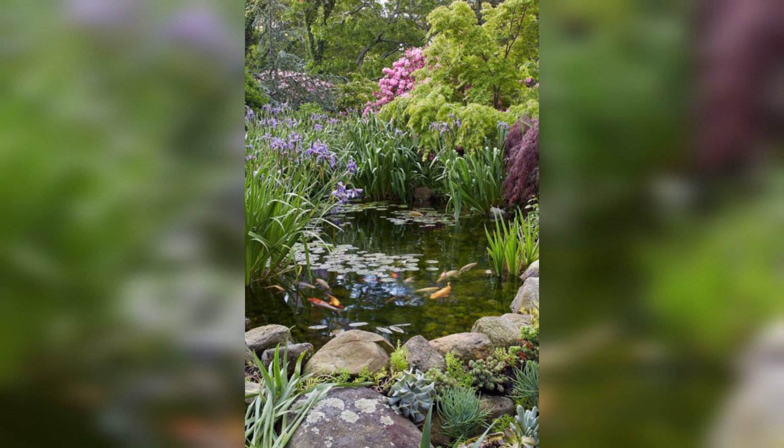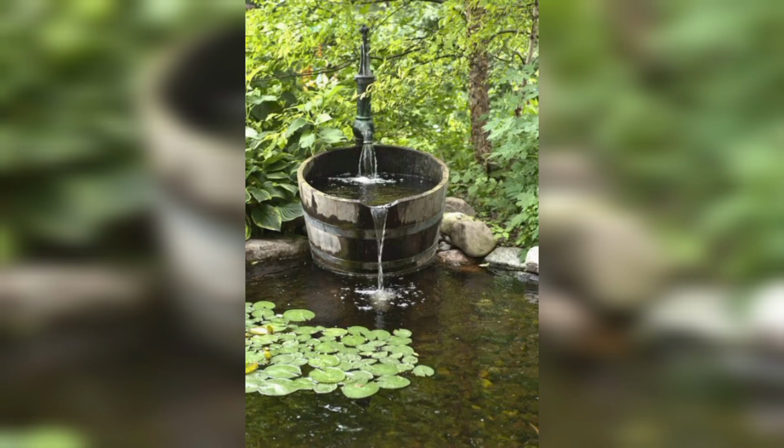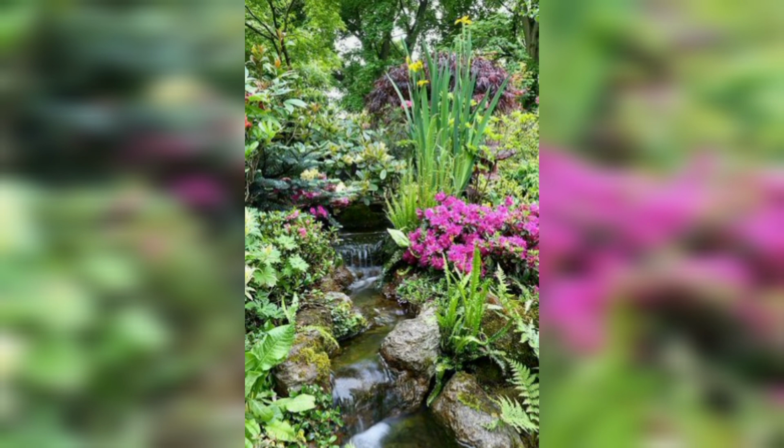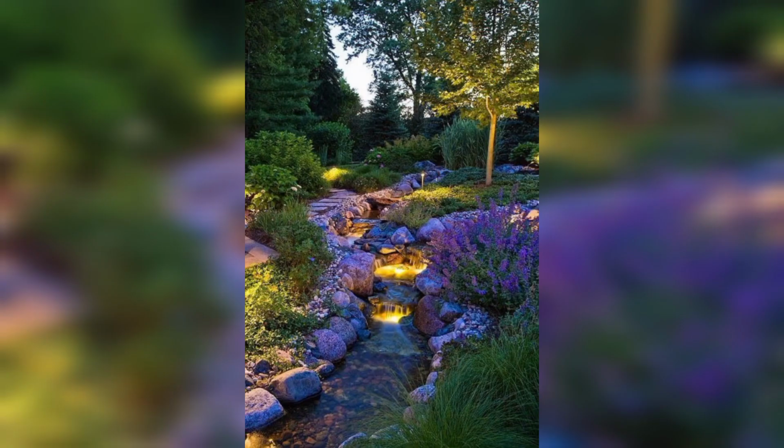Natural stream or creek. If your landscape allows, create a meandering stream or creek with rocks or pebbles. Plant water-loving vegetation alongside the watercourse. Integrate a bridge or stepping stones for crossing.